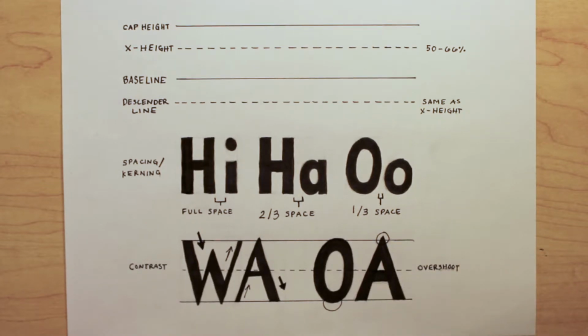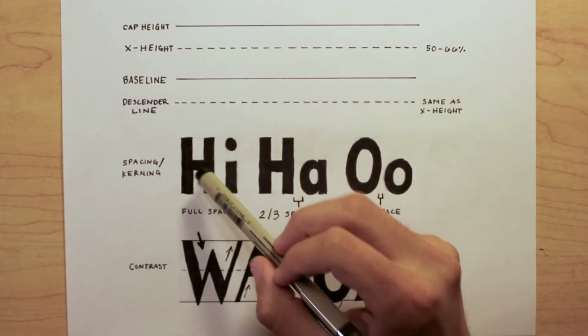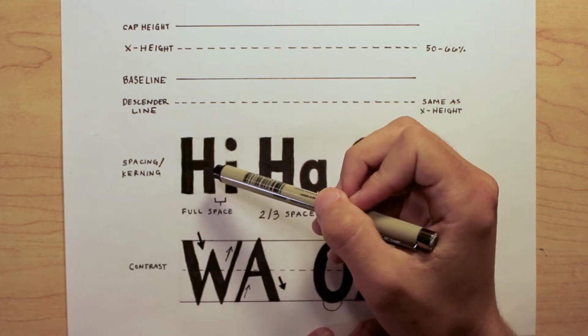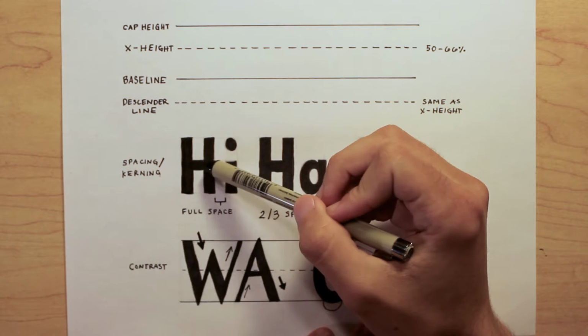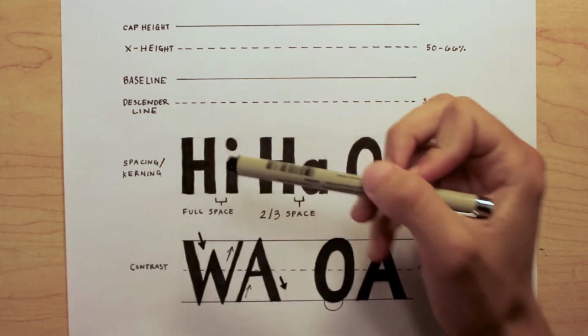However, most letters do have some sort of contrast, even if it's very slight. For example, in this H, you can see that this is a very low contrast H, but this horizontal line is slightly smaller than the vertical lines on this H.